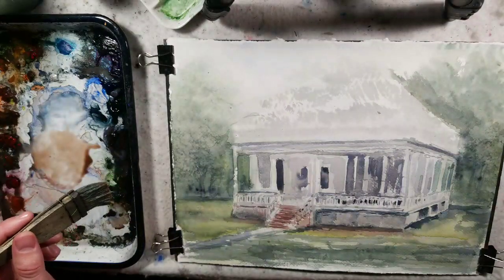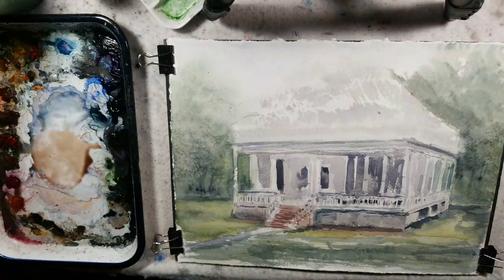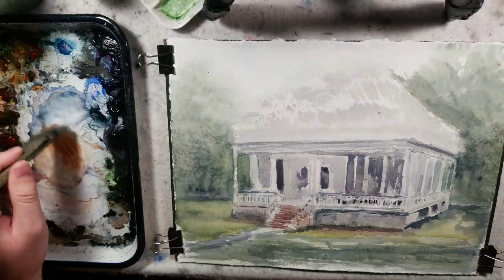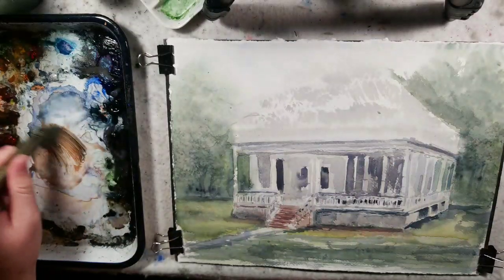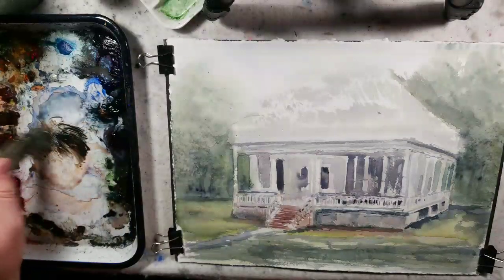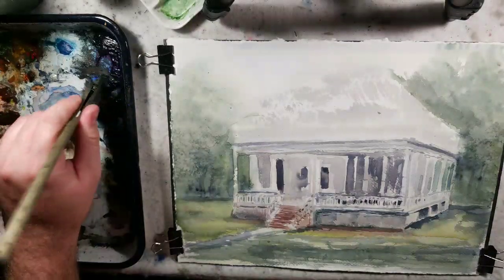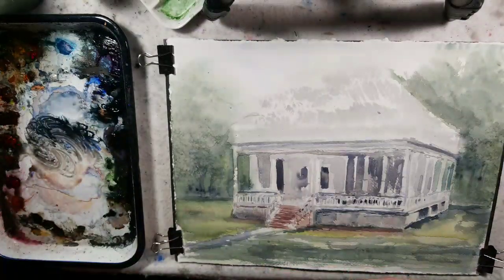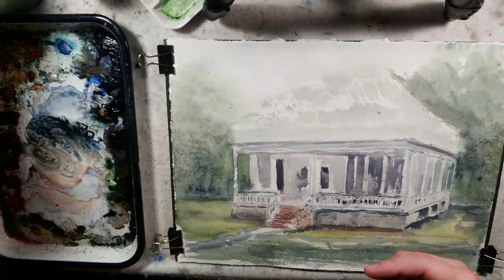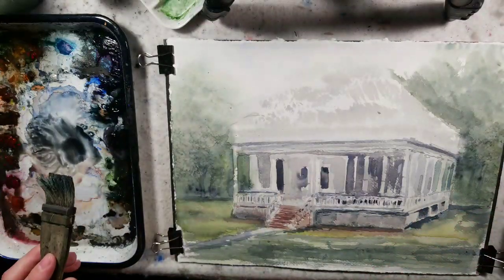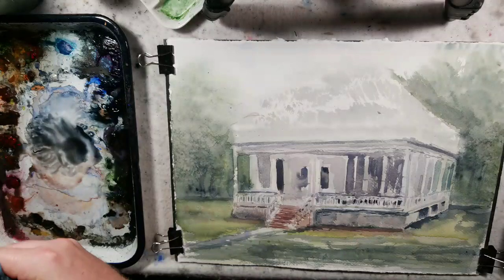This is where I really have fun and start to shine with the tree work. And we'll go back in with some more detail at the end with the small rigger brush, but I really want to start putting this tree in now. And this will kind of give me an idea in retrospect how much time and detail to put in on the building itself. So it's kind of a weird way to think about it.